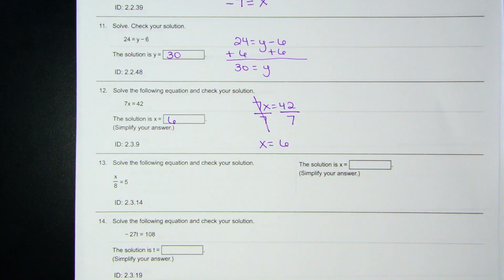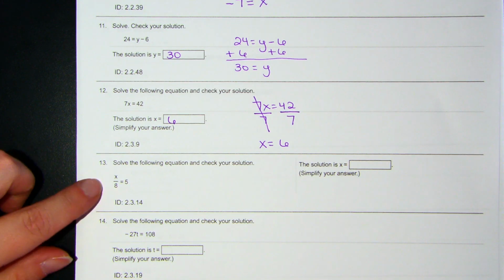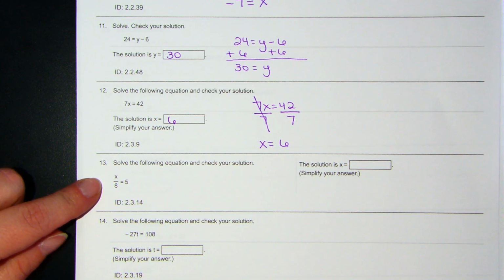We have x divided by 8 equals 5. So this one looks different than the last one, but this is still in 2.3, which is our multiplication property. And again, we're going to approach it the exact same way we did last time, and the time before that even, where we're going to do the opposite in order to isolate our variable.